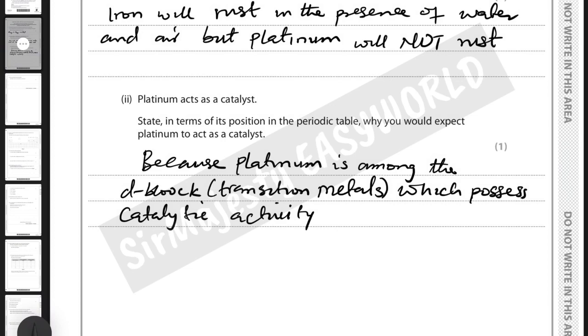And I have to lift the table a bit to show you the position of what we mean by transition elements. It has the D block in the periodic table. So I'll use the majestic periodic table I designed myself.